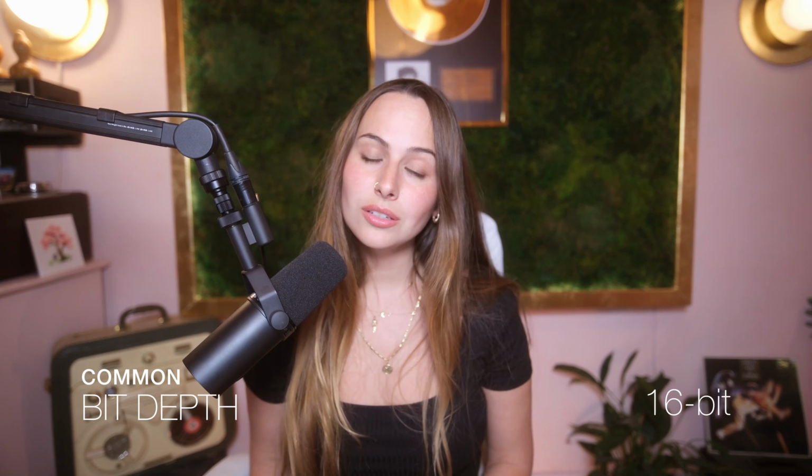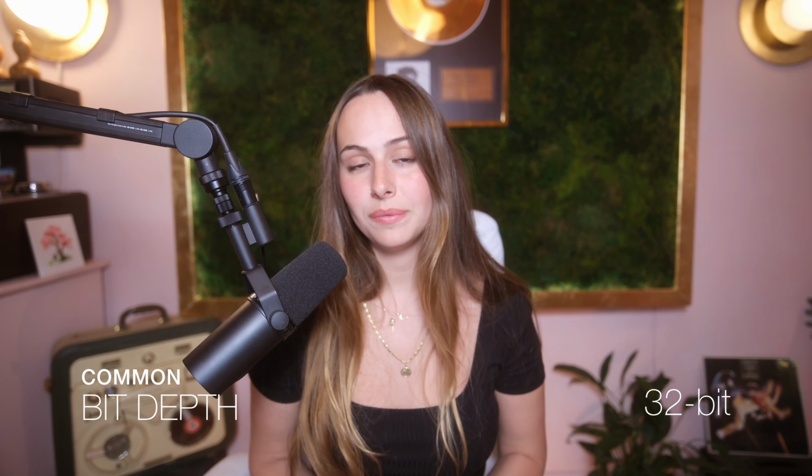Common bit depths for digital audio are 16-bit, 24-bit, or 32-bit. The CD standard of bit depth is 16-bit, although most studios record at least 24-bit. The higher the bit depth, the more bits are used to represent each sample of audio, which results in a more accurate picture or representation of the original audio signal.